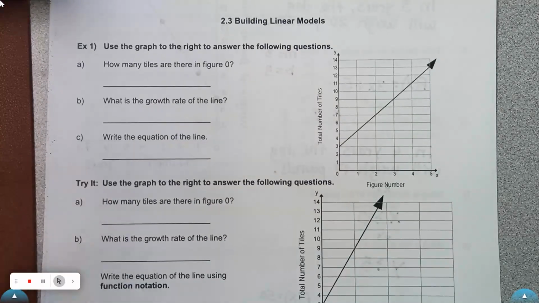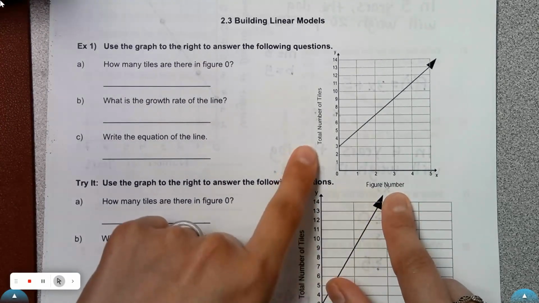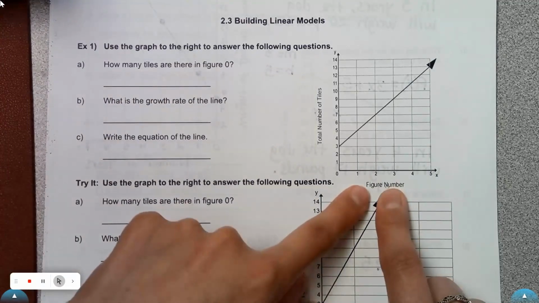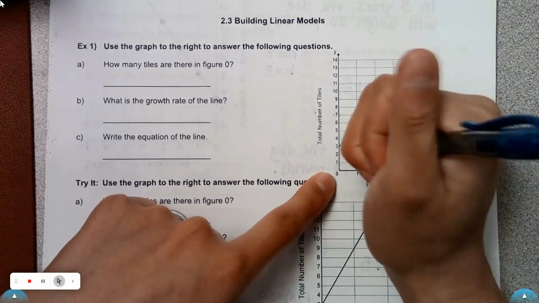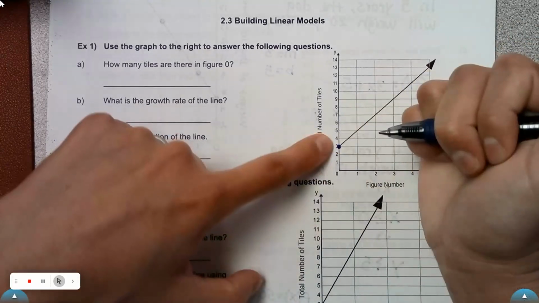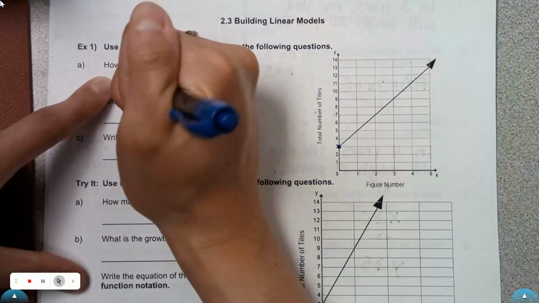Okay, so today for this lesson, we're building linear models. So you have a graph, and we're going to pull information from the graph. The x-axis is the figure number, and the y-axis is the total number of tiles. Part A says how many tiles are there in figure 0. Figure numbers on the bottom, here is 0. I'm going to go up until I hit my line, and I hit it right here at 3. So there are going to be 3 tiles in figure 0.